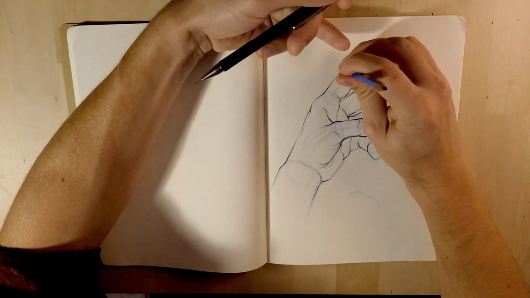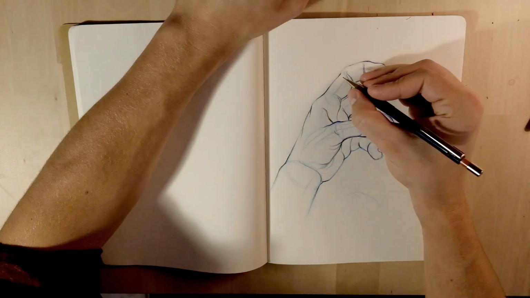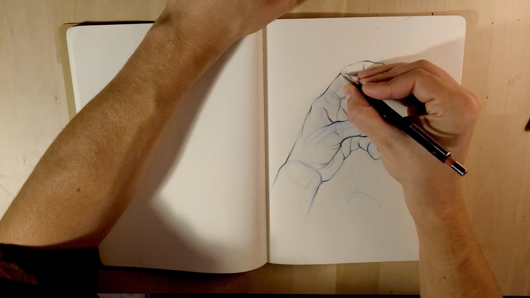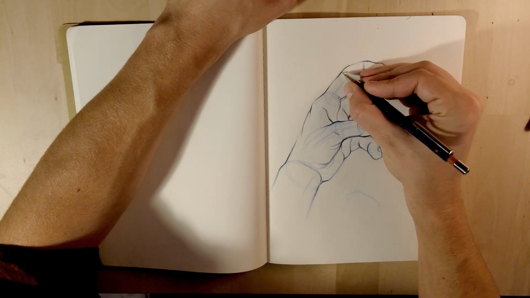I think I've overemphasized this knuckle a little bit, so I'm just going to push that back. See, again, I gave it that almost sickly looking feel to it. Not quite realistic.